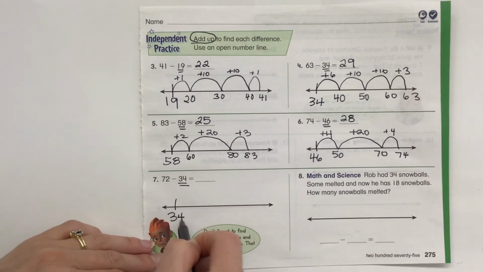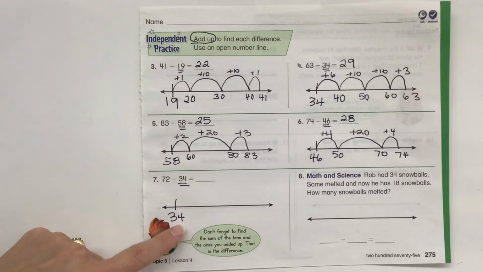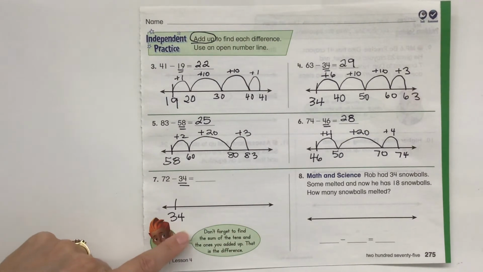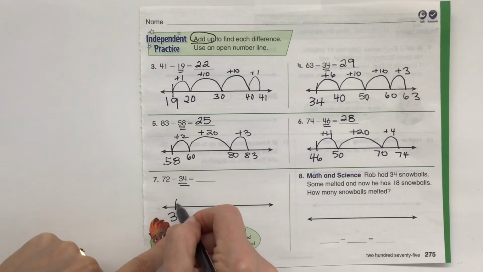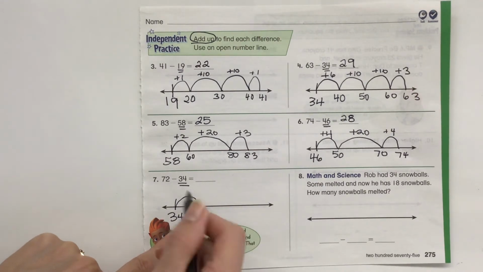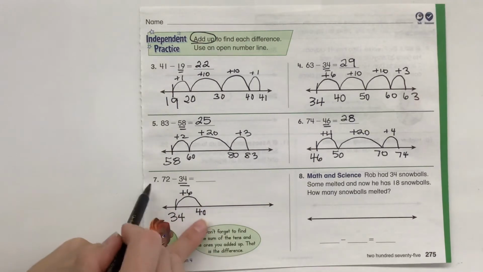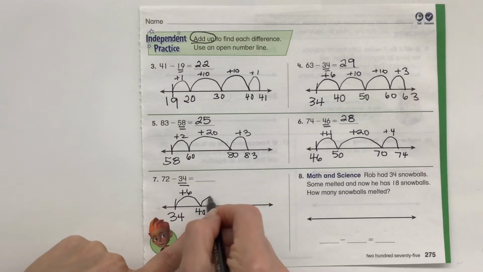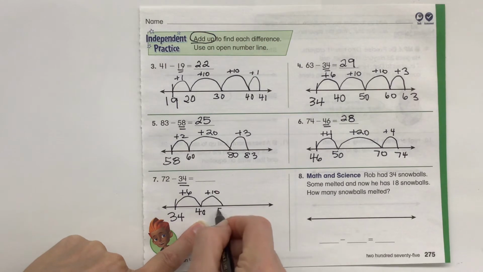All right, 72 minus 34. Let's start at 34. We need to get up to 72. First thing we're going to do is get to the next biggest group of 10. So that's going to be 40. Okay, 34 to 40 is plus 6. Now I'm going to keep hopping till I get to 70. Plus 10 puts me at 50.